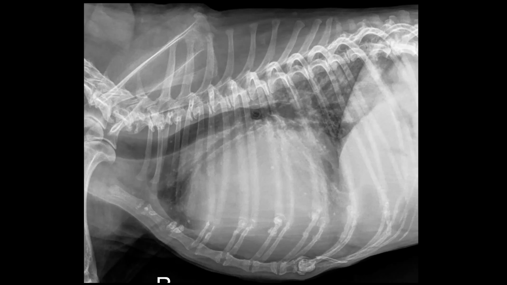And do you see any evidence of chamber delineation? I don't see delineation of the left atrium. I don't see delineation of the right atrium. The whole thing looks big and round. And that's because we have all this fluid around the heart in the pericardial space.